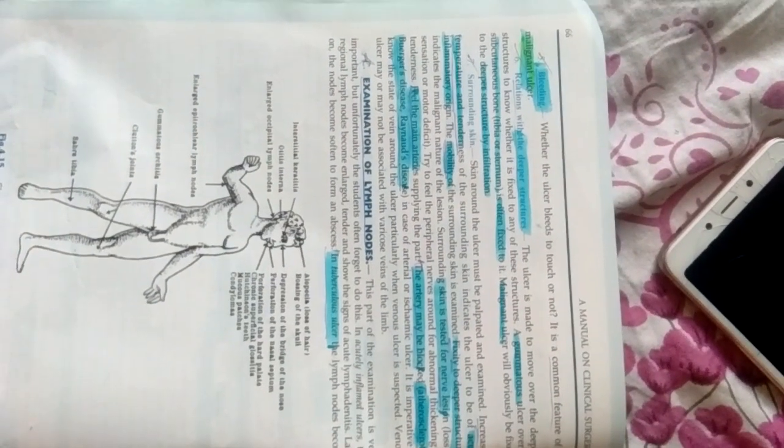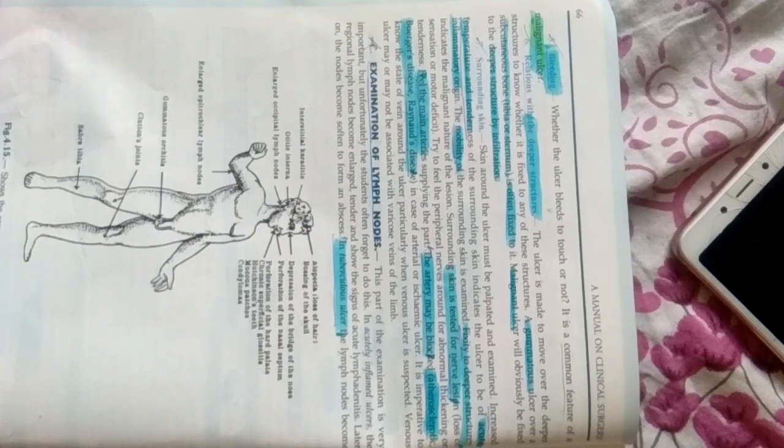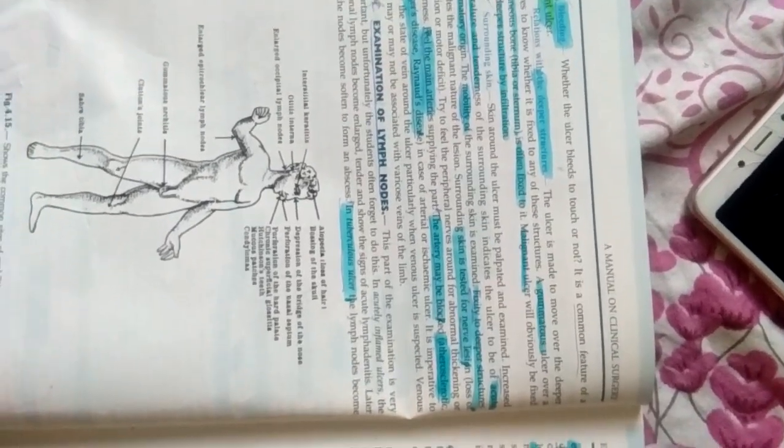Then the bleeding. A bleeding ulcer is characteristic of malignant ulcer. Then its relation to deeper structure, for example, a gummatous ulcer is fixed to the subcutaneous bones, and malignant ulcer is fixed to the deeper structure due to infiltration. Surrounding skin, temperature, tenderness we have to check, and mobility of the skin. Fixity to the deeper structure we also have to check, and feel the main arteries.